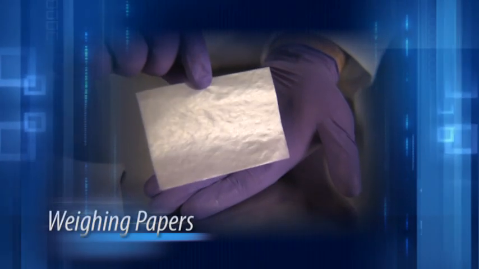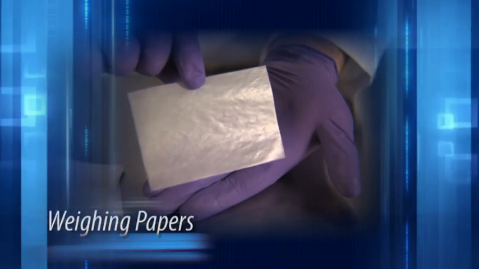We mentioned weighing papers earlier. Now let's look at them in more detail.